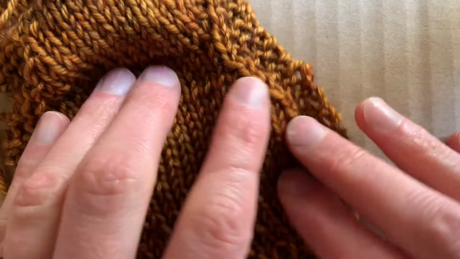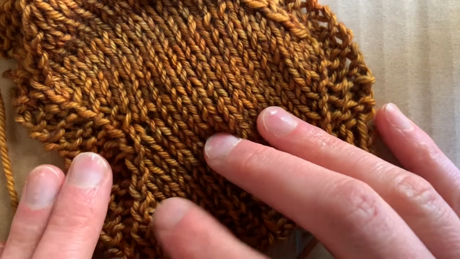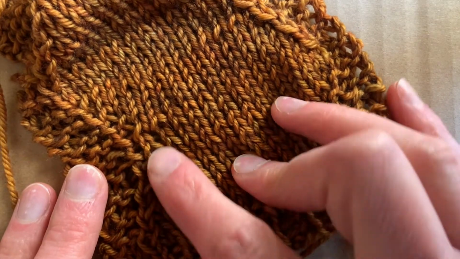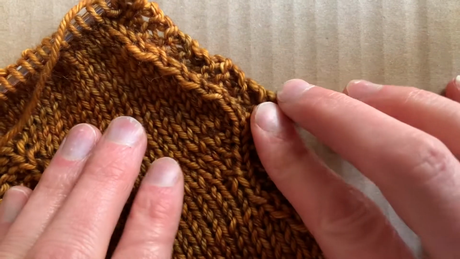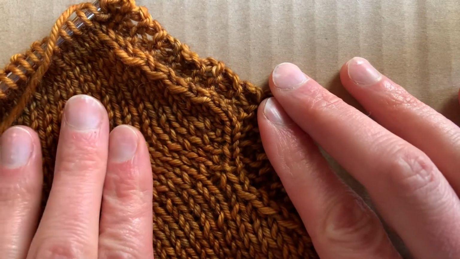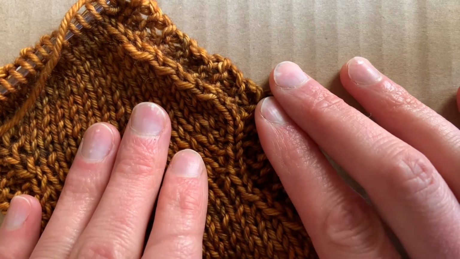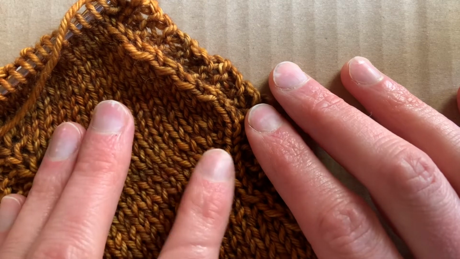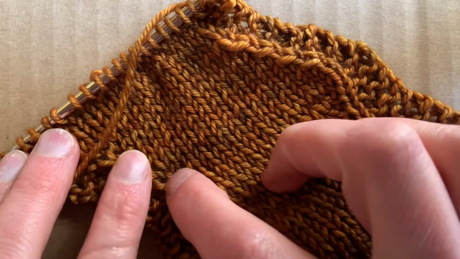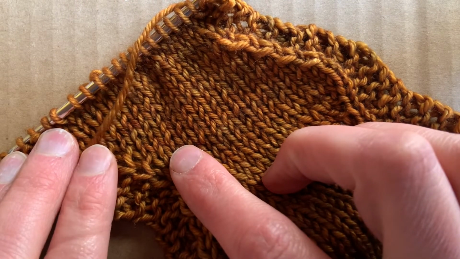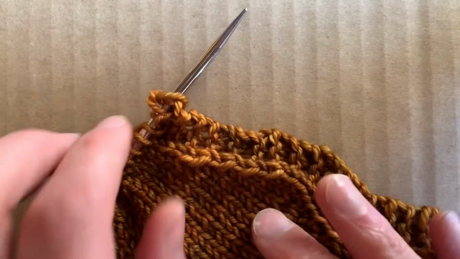And then this is an SSK, which is a slip knit. And this is a K2 tog, which is knit two together. And here we have make one left, where you pick up the strand between two stitches and knit it through the back loop. And then this is a make one right, where you pick up the strand between two stitches from the back and then you just knit that stitch.